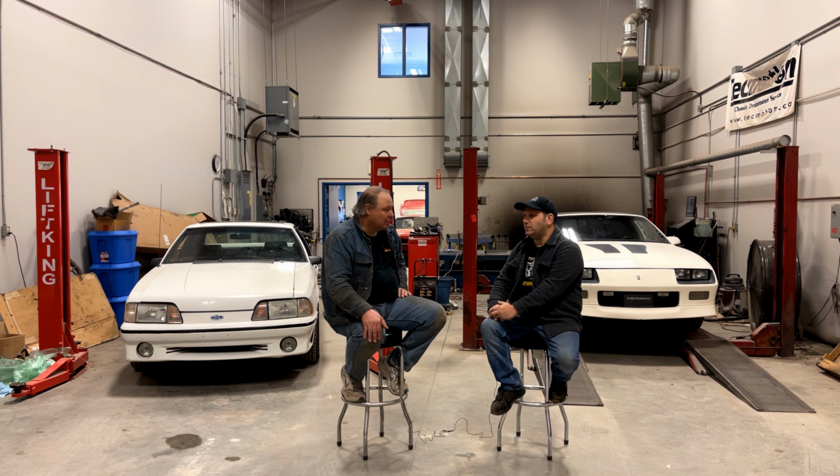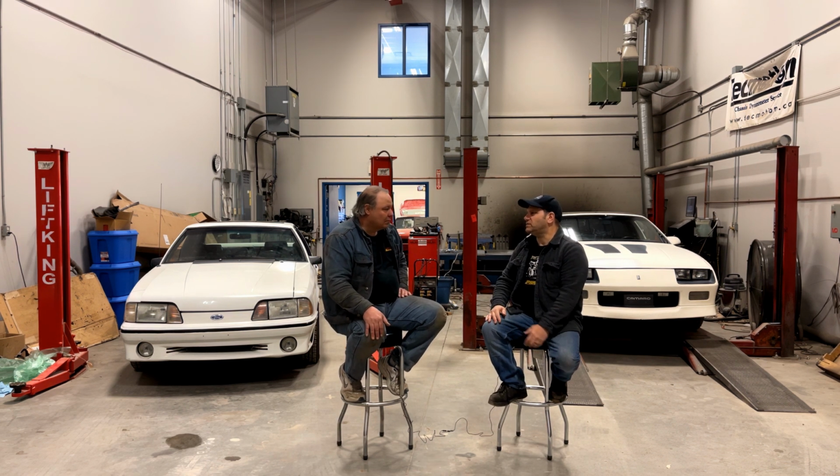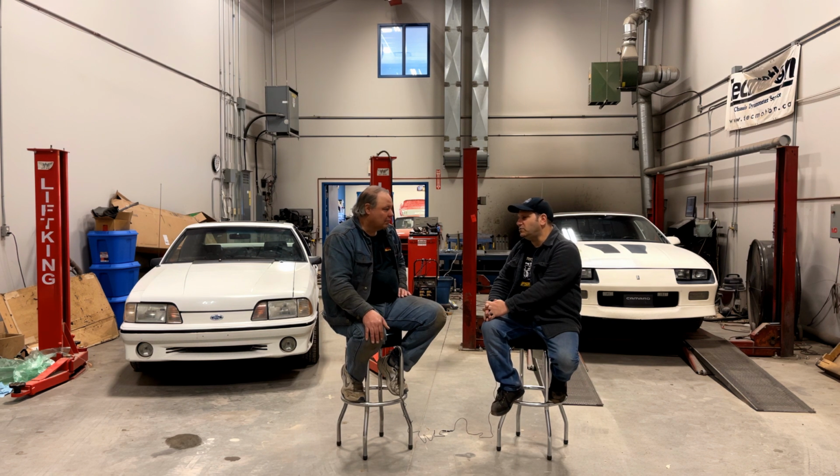So in the next iteration of this, I do have some SLP tubes and a Scoggin-Dickey performance base, which has its own problems, but we'll go into that later, that I'd like to put on and try for the next iteration. That should correct some of those problems.